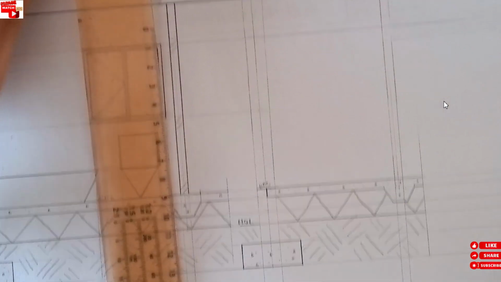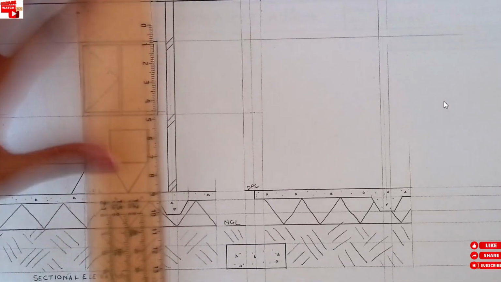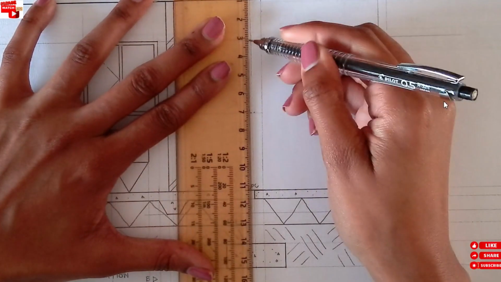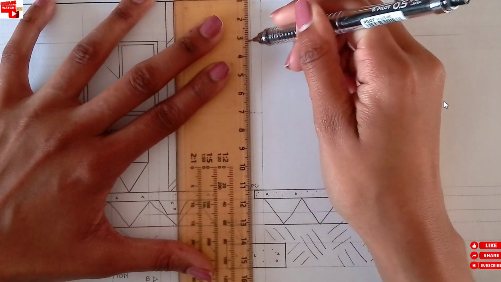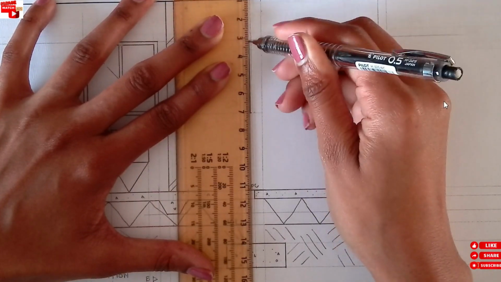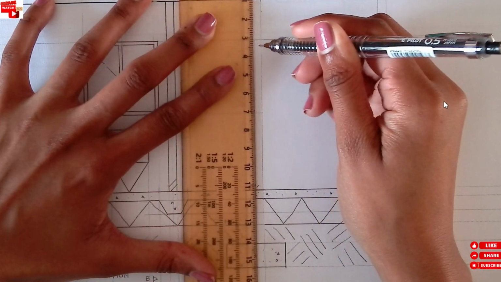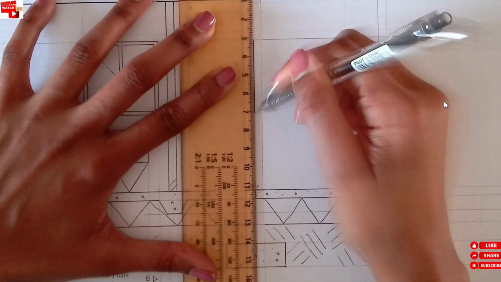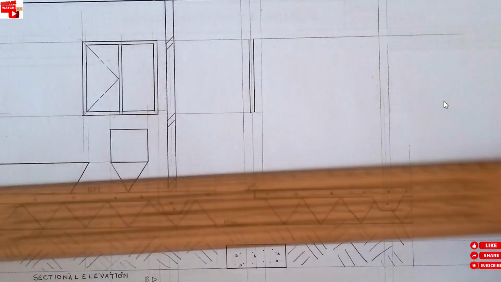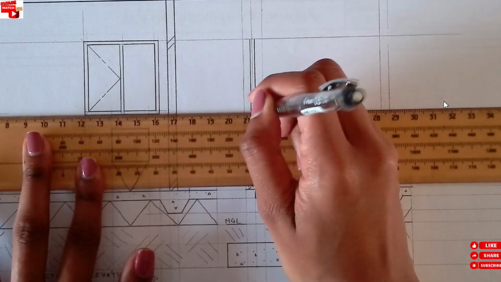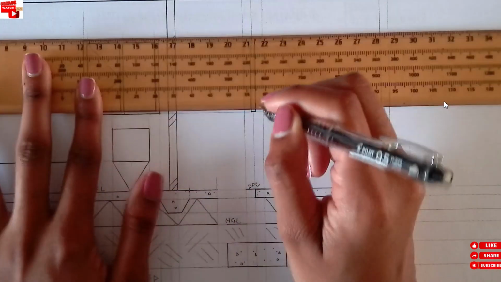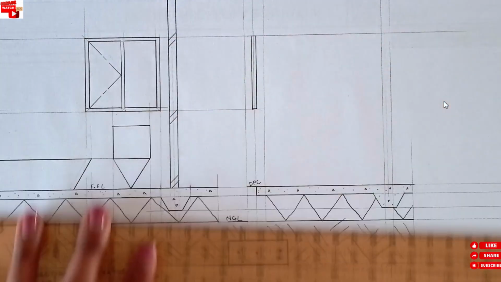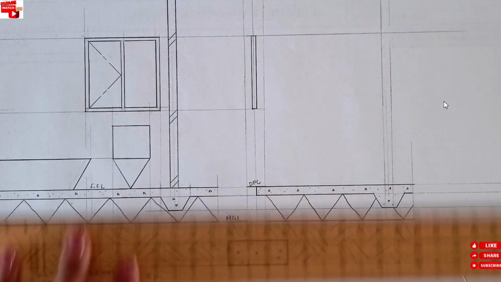So a millimeter from the middle, then we just draw it, and that is your window frame.